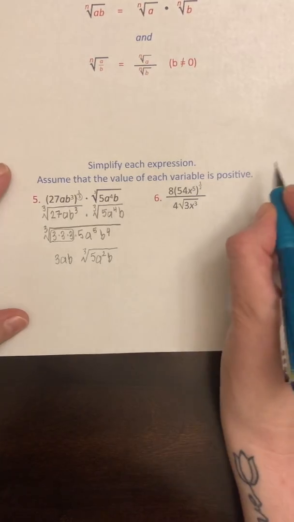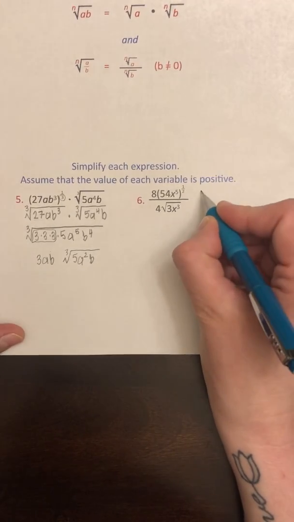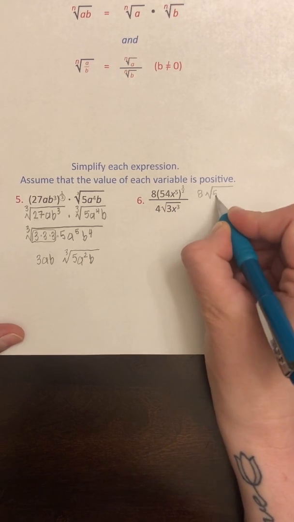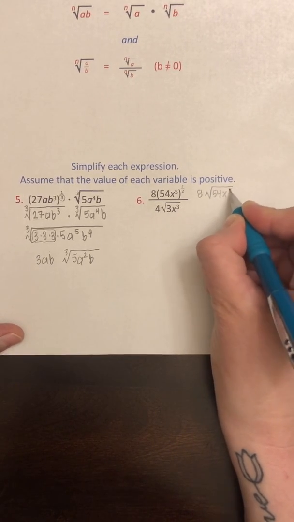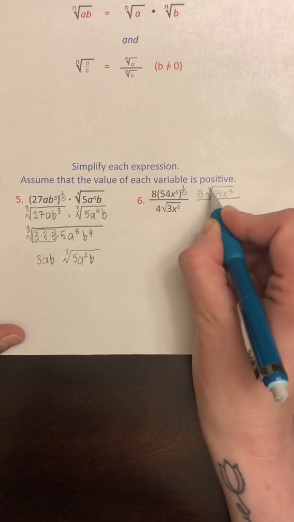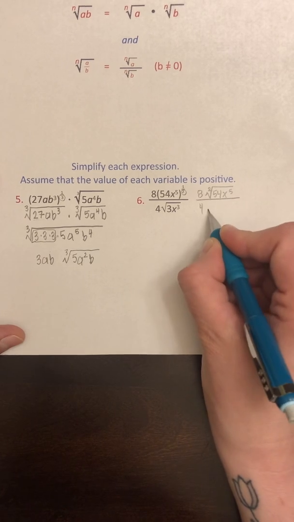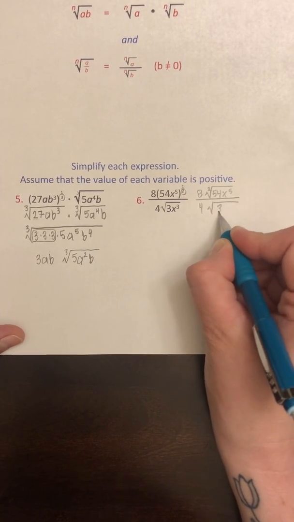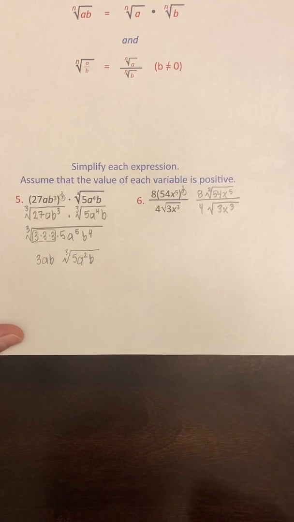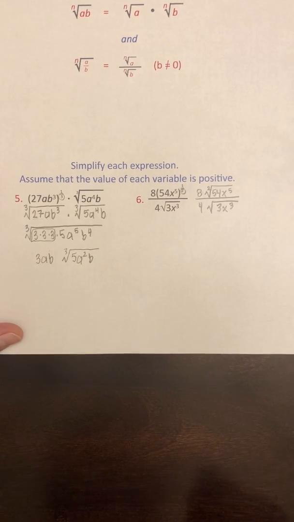All right, let's take a look at number 6. I'm gonna, again, start it off the same way, just by rewriting this in the form of a radical. And the 2 is the index, which is good news, because in the denominator, even though an index is not written there, it is understood to be a 2. All right, so now I'm gonna do a little bit of division.